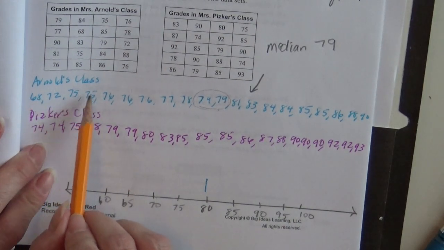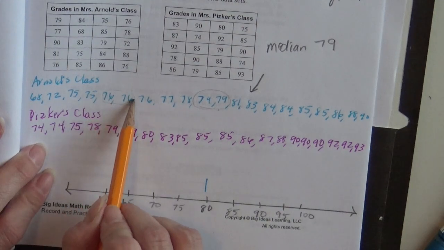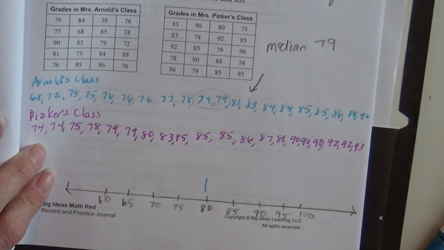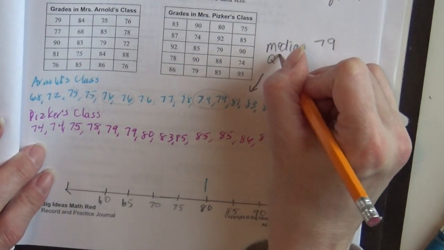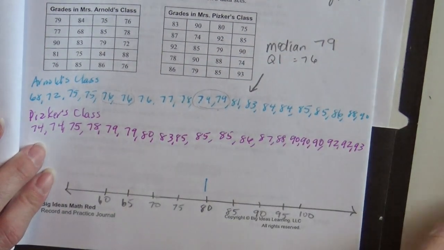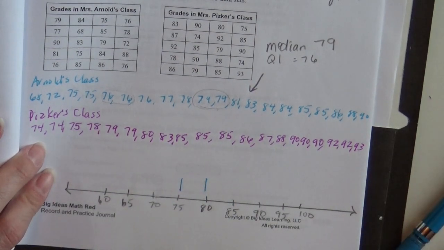So 1, 2, 3, 4, 5. So between the fifth and the sixth data value, I would take the mean of these two and I would get 76. So my quartile 1 is 76. So I can put a vertical bar at 76.